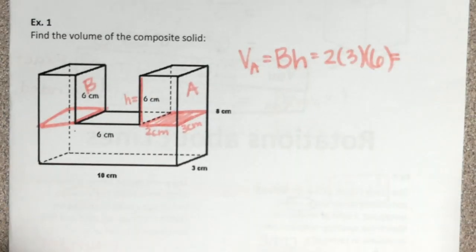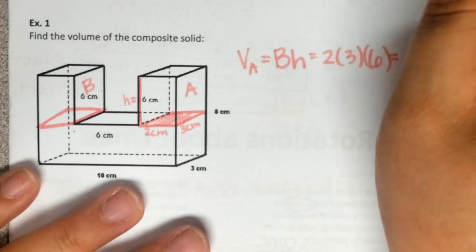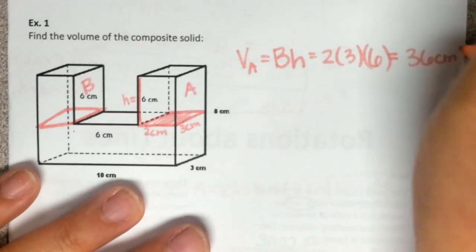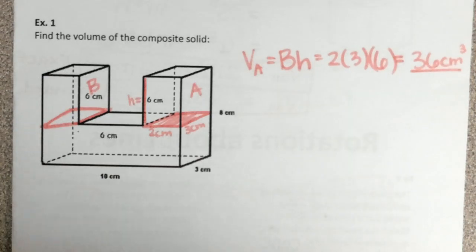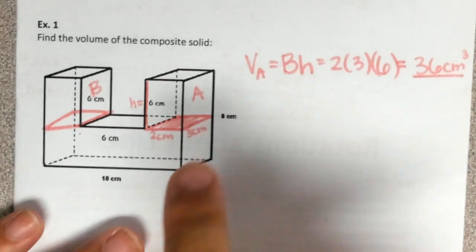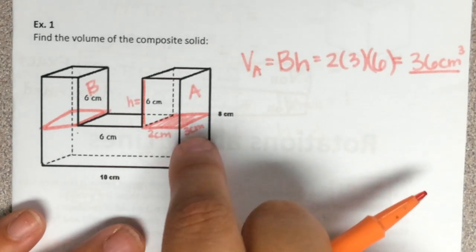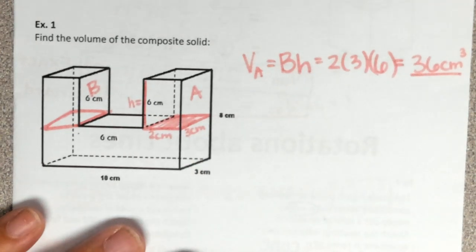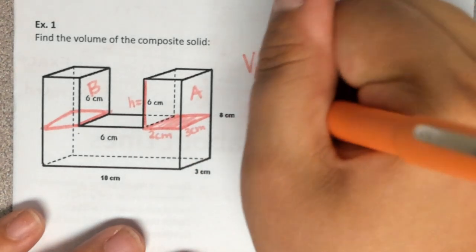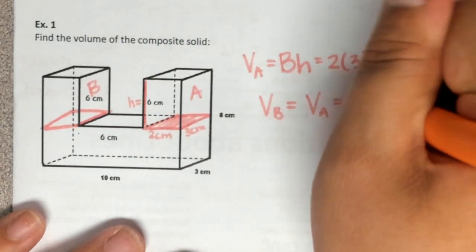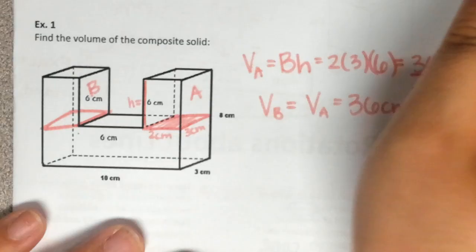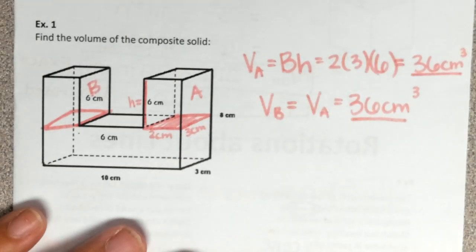What is 2 times 3? Times 6. So the volume of this prism is 36 centimeters cubed. You take the base times height, big B, and multiply it times your height. And what do we know about the volume of B? It's the same as volume A, so it's also 36 centimeters cubed. Are we okay so far?